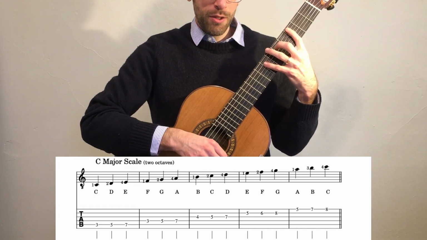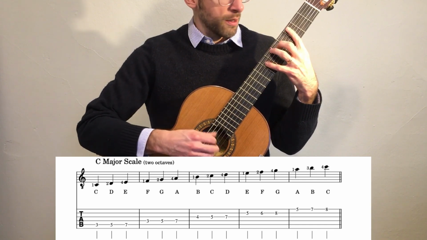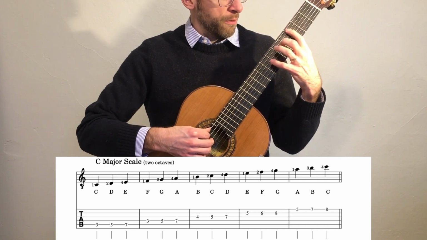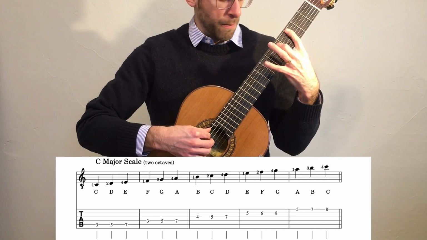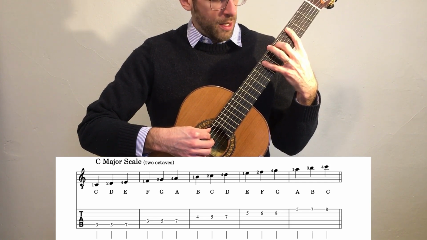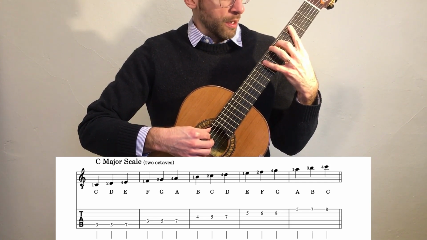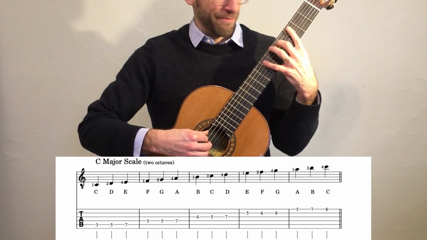Then also pay attention to your left hand fingering when you're playing this. I like to start with first finger and then second finger and then fourth finger. It's a bit of a stretch at first, but you get used to it if you practice it.